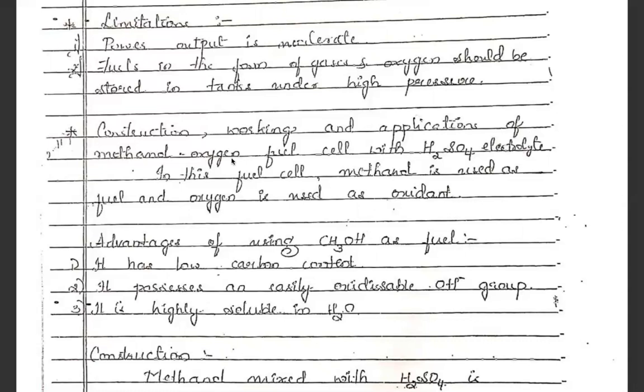Write down methanol oxygen fuel cell, and this can be asked for around 6 marks. So we need to draw the diagram. We have to explain the construction of the cell, and then explain the working with the anode reaction, with the cathode reaction, and with the application. If application is asked, then the question will be for 7 marks. Otherwise, it will be for 6 marks.